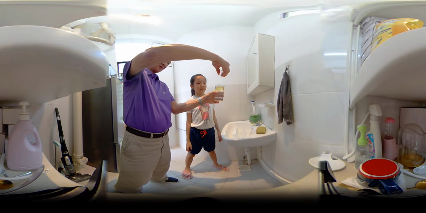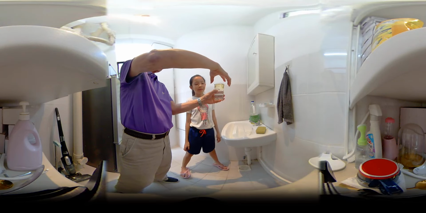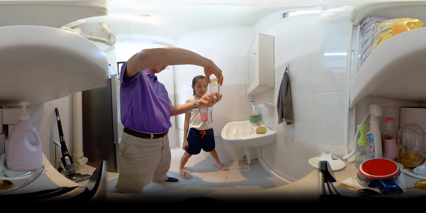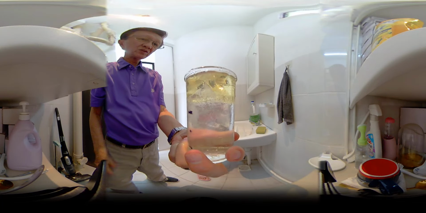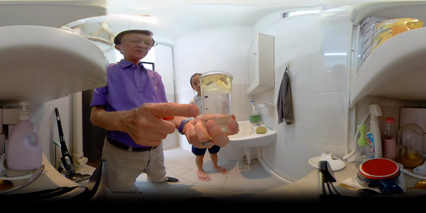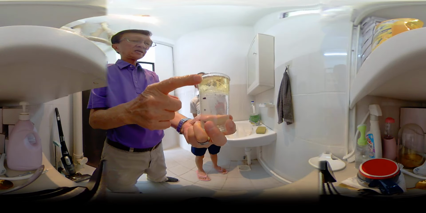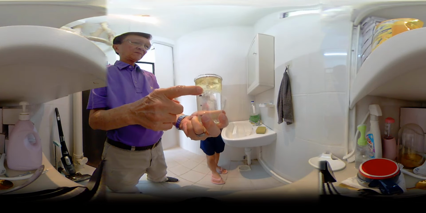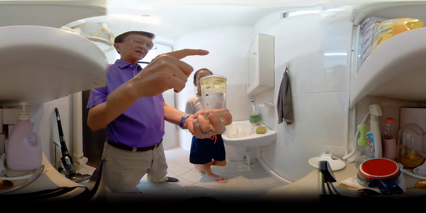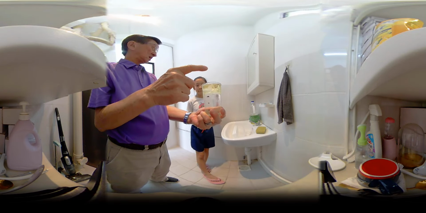Sink in, yeah, it will sink in the oil and float in water, right? It sinks in oil and floats in water. Therefore, the density of water is greater than ice. That's why ice floats in water. And then, the density of ice is greater than oil.